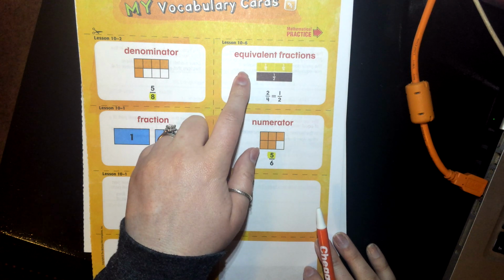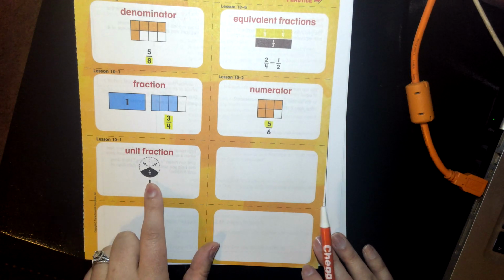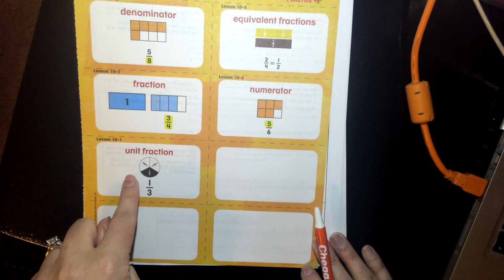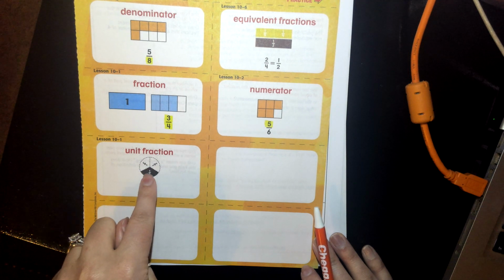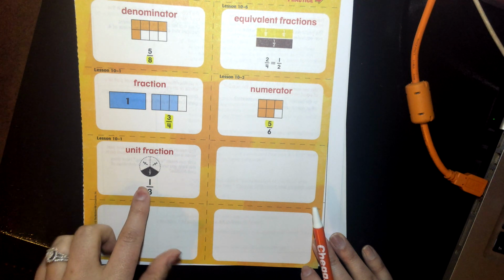Equivalent fractions we're going to get into a little bit later, but you'll want to check this one out. And then unit fractions is something we're talking about today. So to start, we could talk about how unit fractions, you can see here I have 1 of 3 parts shaded. So I have 1/3 is how you say this.